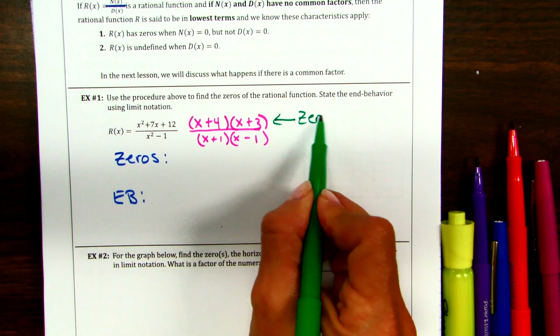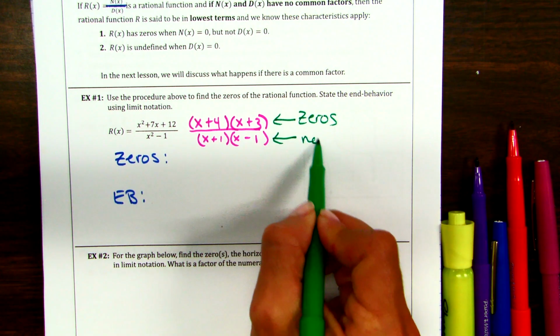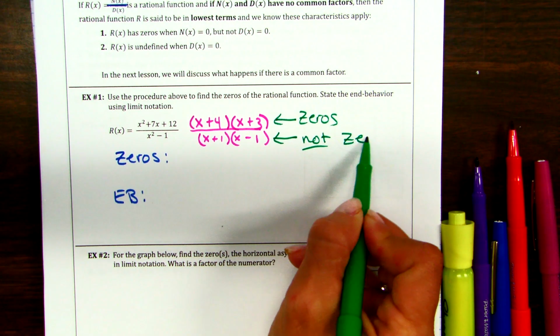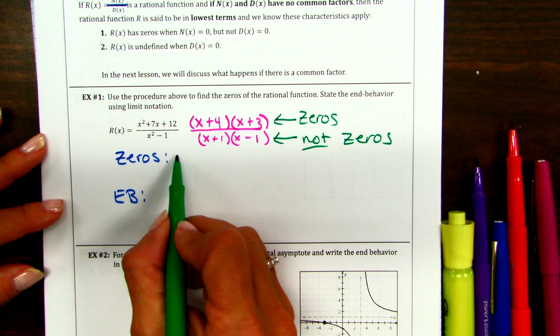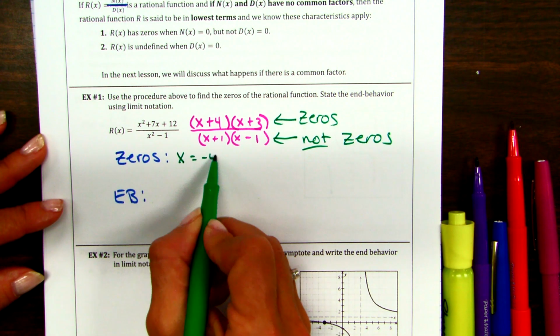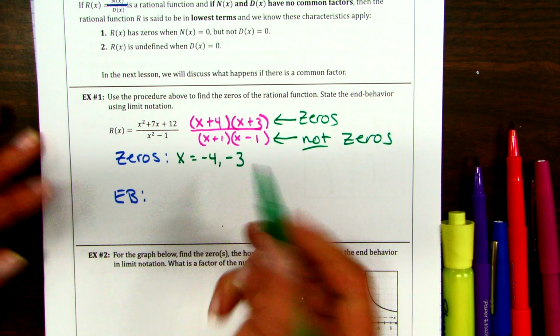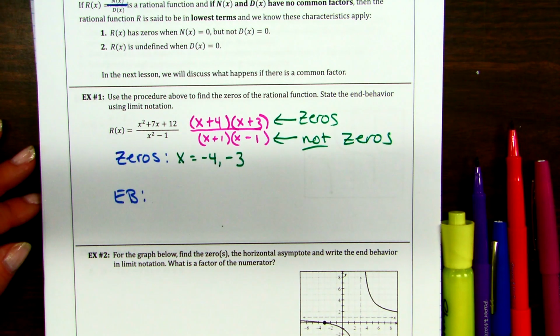These are our zeros. These are not zeros. Okay? They are called vertical asymptotes or holes. We will learn about that tomorrow. Okay? So if I set each of my numerator factors equal to 0 and solve, those would be my two zeros. If I graph that, which I'm not, my graph would touch the x-axis at -4 and -3.